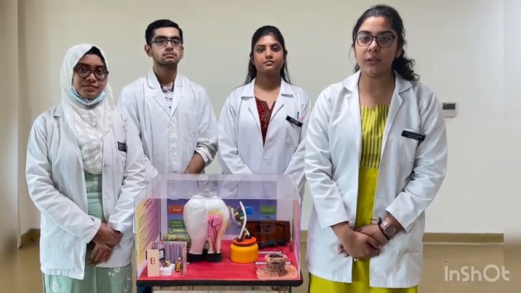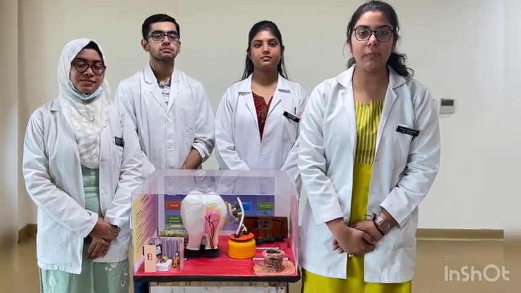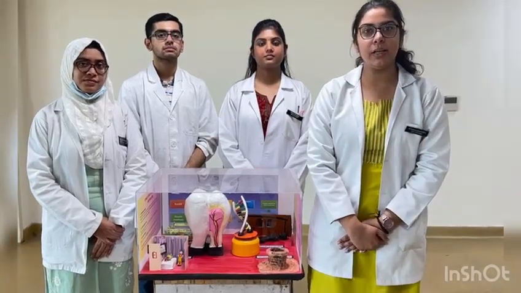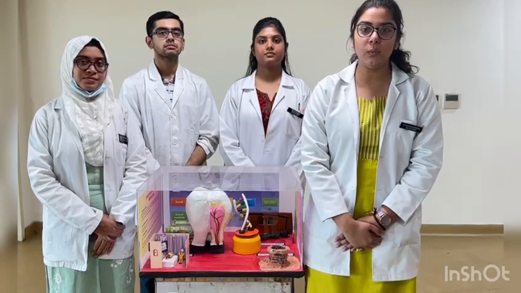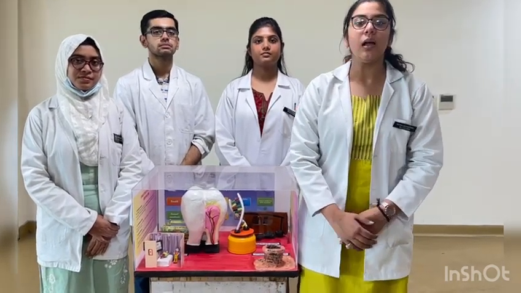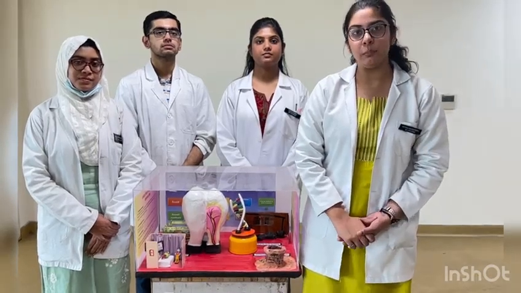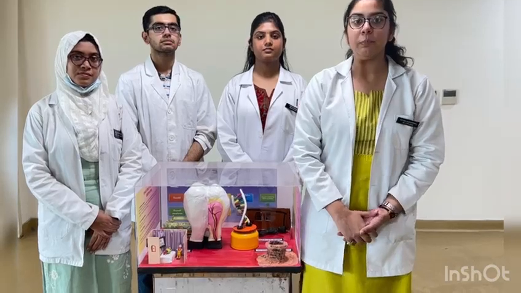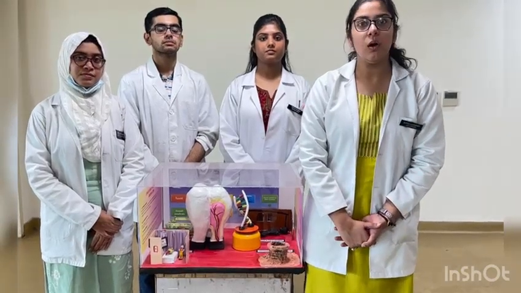Today, we are here to discuss the topic DNA-based identification from tooth. Firstly, what is DNA-based identification? It is the process of determining individuals' uniqueness by analyzing DNA sequencing. DNA can be extracted from bone, tooth, hair follicle, blood, saliva. But today we will focus on DNA identification from tooth.